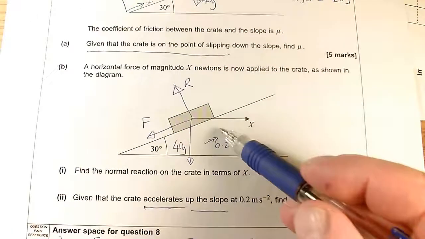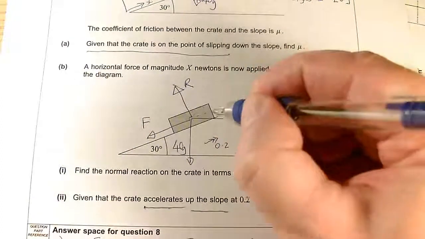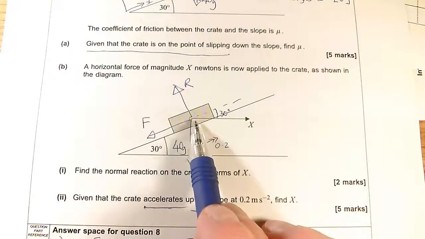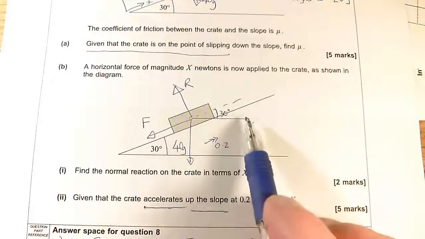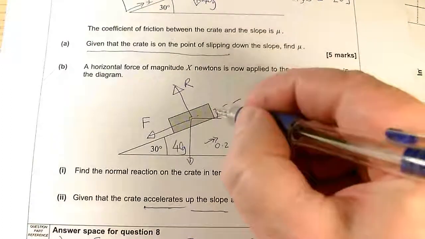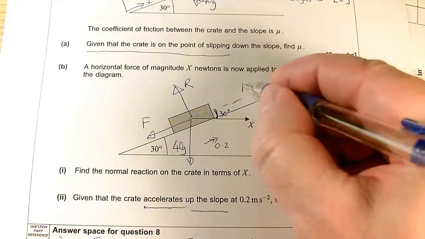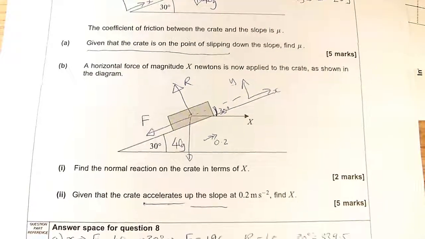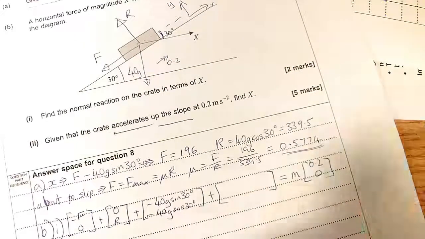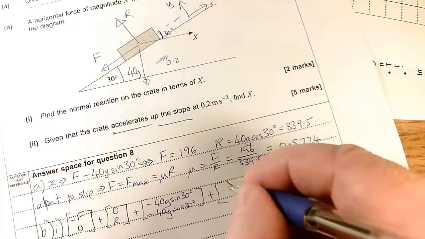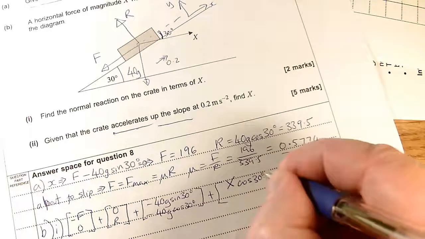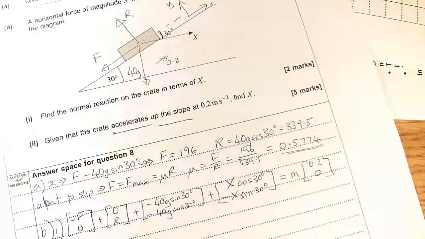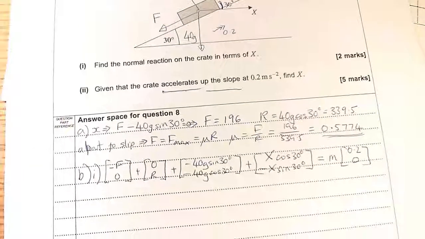So X is acting at an angle, so I need to find the 30-degree angle. This is actually quite an easy 30 degrees to find. I can see that X is coming in the positive X direction, the negative Y direction, and the 30 degrees is the angle with the X direction. Remember my axes are like this, X and Y. So it's going to be the X this time that gets the cos 30 degrees. So we're going to have X cos of 30 degrees in the X direction and minus X sine of 30 degrees in the Y direction. So that is my equation.